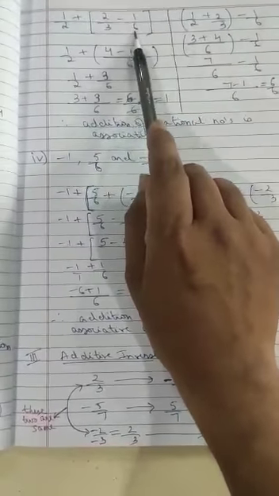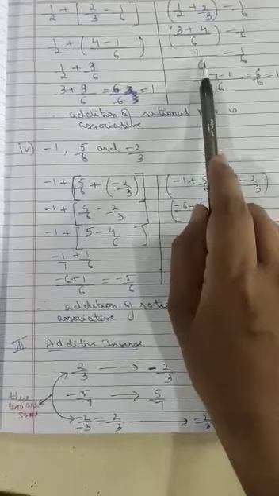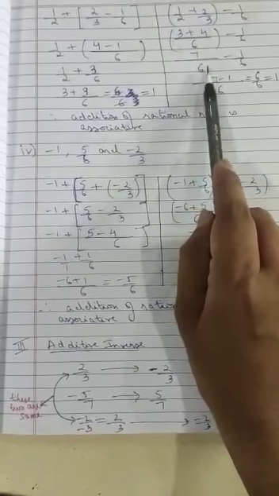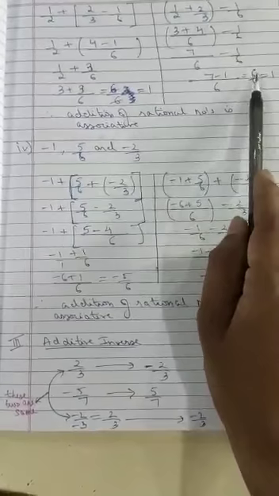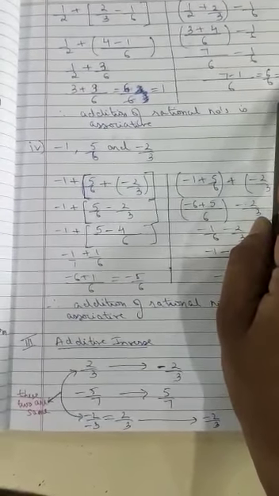Here the last two numbers were taken together, here the first two numbers are taken together. On simplification we got 7 upon 6. From this 7 upon 6 we'll subtract 1 upon 6, which will give us 6 upon 6, which on further reduction will give us 1 here.